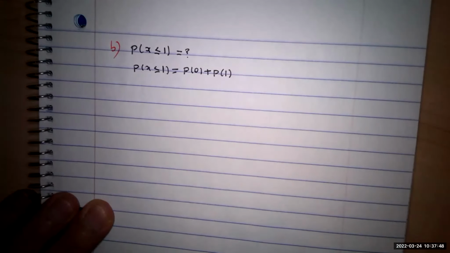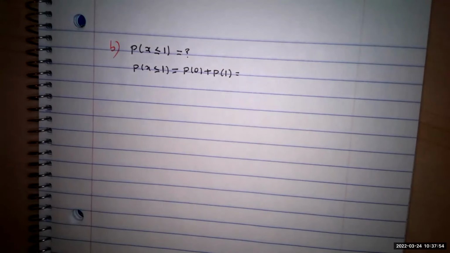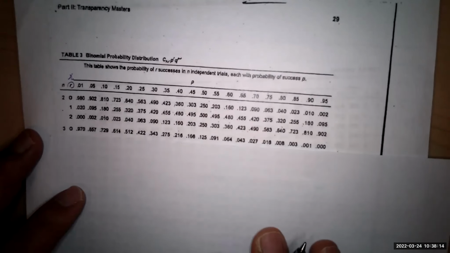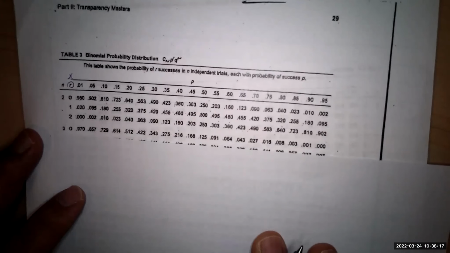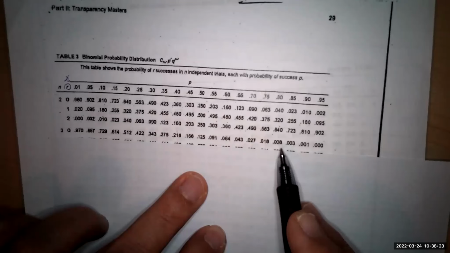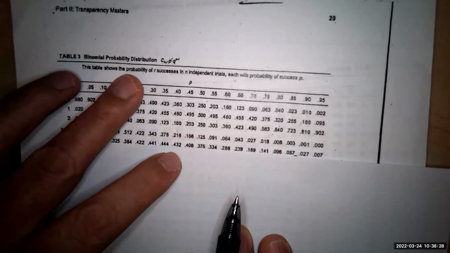Again, you can go to your calculator and find each one of them separately, or the table is much easier. You go back to your table. You see, this is what we got over here. Remember, n was equal to 3. That's n equal to 3, with X of 0 and 1. This is 0. Okay, in the case of 0 and 80%, that gives you 0.008. This is going to be for P of 0. And if you go down, that gives you P of 1.